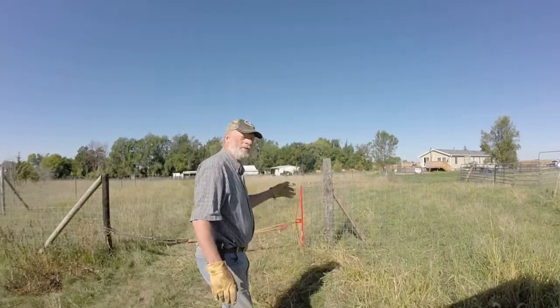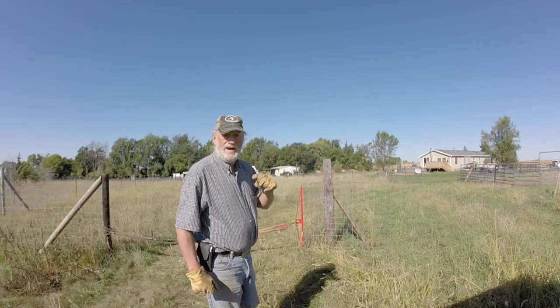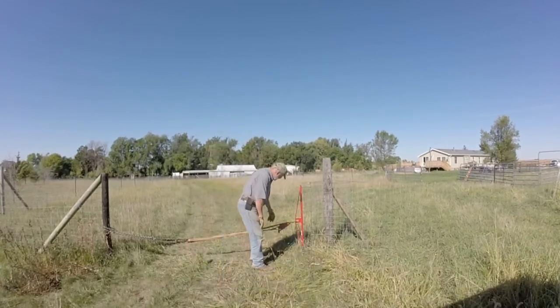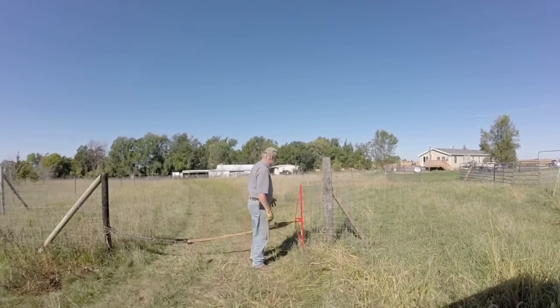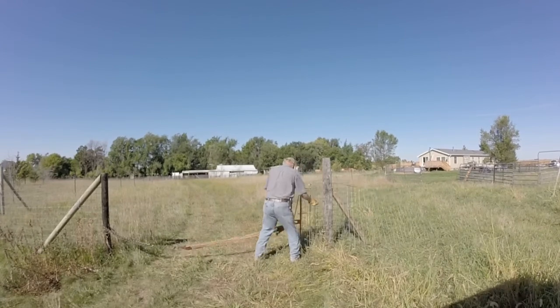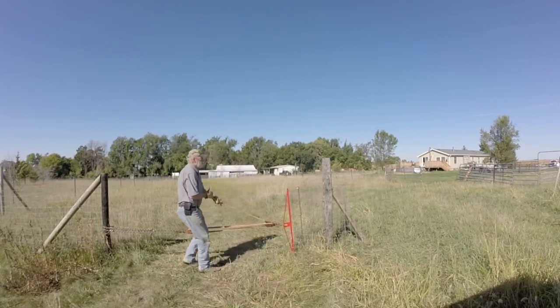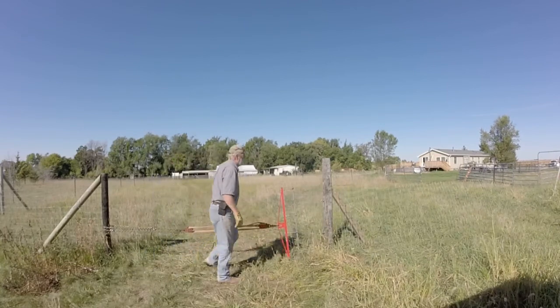Now, if you're tightening a longer stretch of fence, you might want a ratchet style to tighten it up. I got an old rope come along. This thing might be older than me, and that means it's old. But, get this unhooked here. For a short stretch of fence like this, don't think we'll have any problem with it.